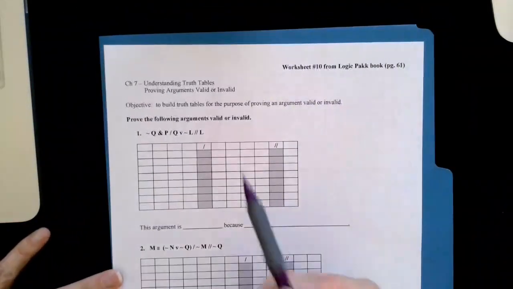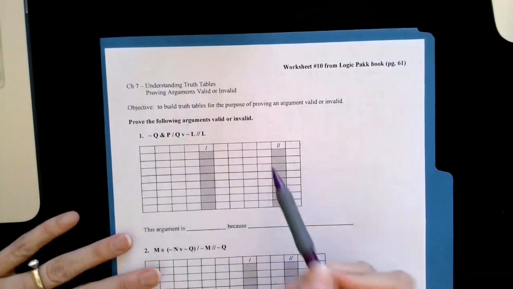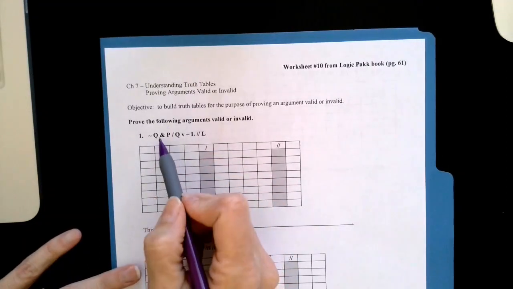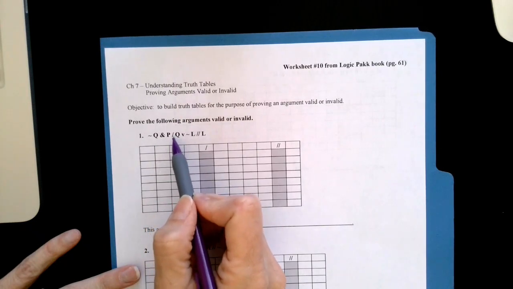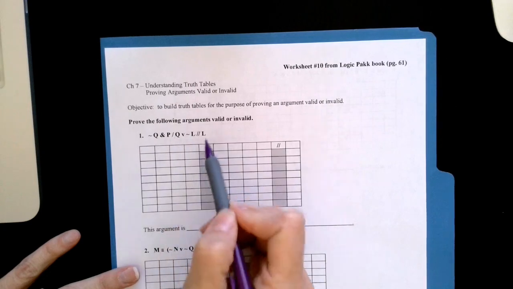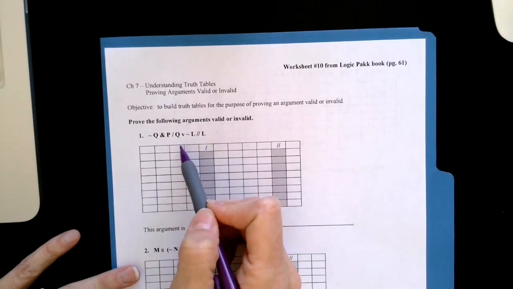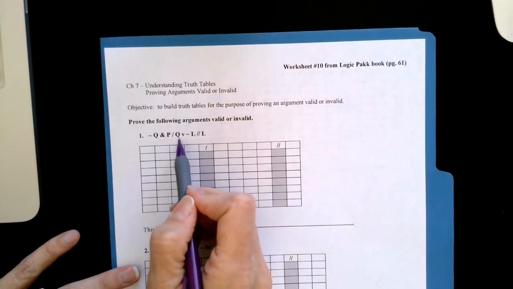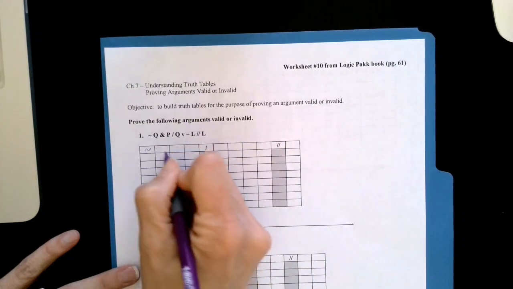Okay. So the first thing we need to do is fill in the top line, right? We know that each operator and each variable gets its own line, and that these slashes represent premises, and the double slash is a conclusion indicator. We have 3 variables, so we need 8 rows here. So let's just start plugging them in.